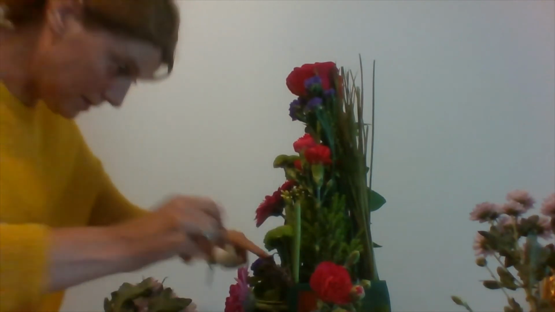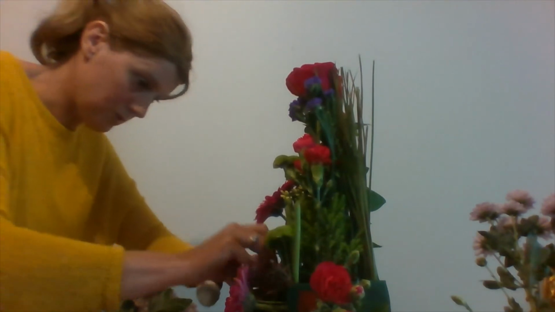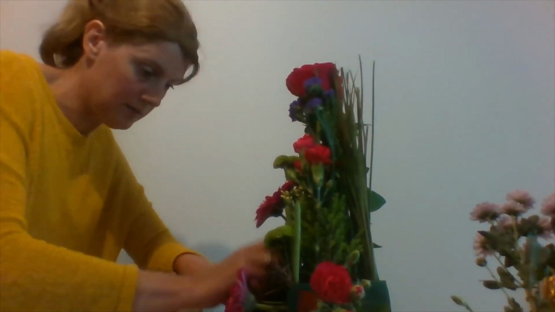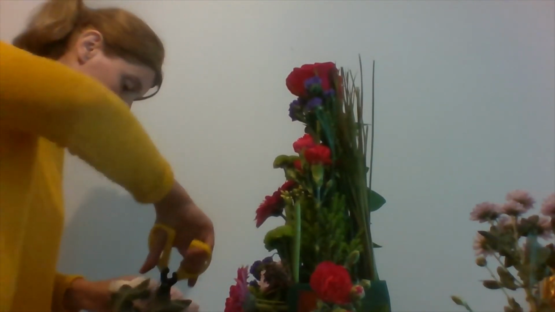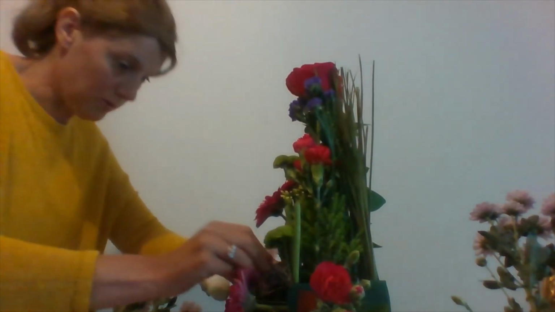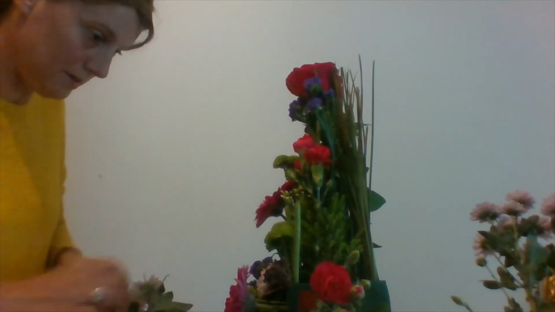I'm going to pop that in. I'm going to go straight across the front with that, just below where I put the green ones, and it gives a nice pop of colour because it contrasts well with the green.